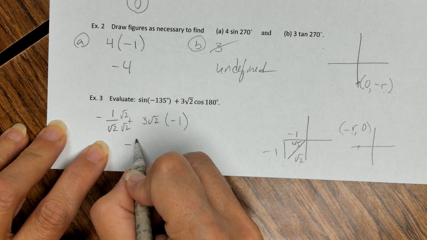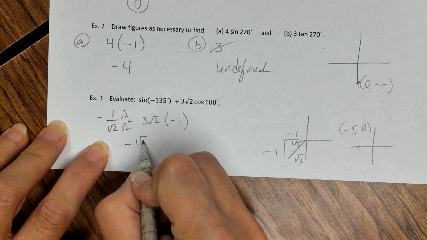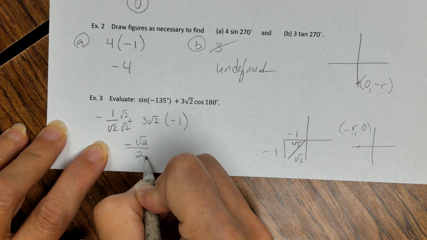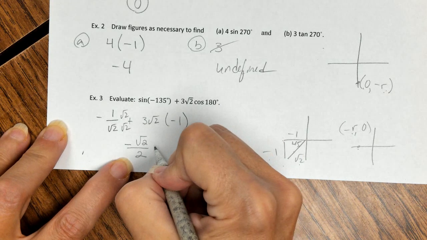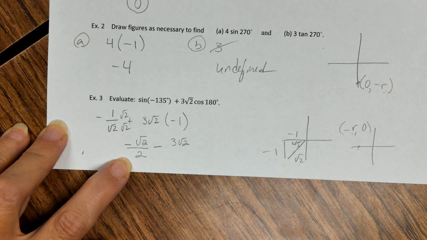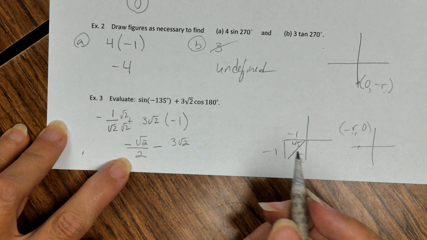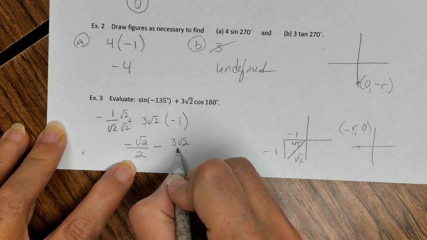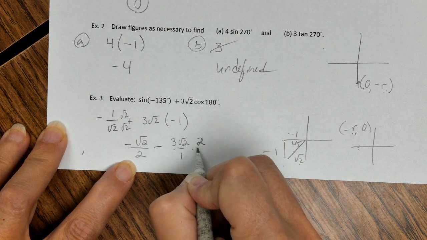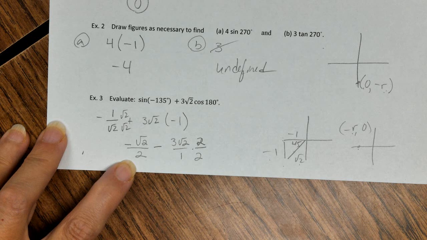So I have negative root 2 over 2 minus 3 root 2. These are both root 2's. They are like terms. They need common denominators. So I'm going to multiply by 2 over 2.